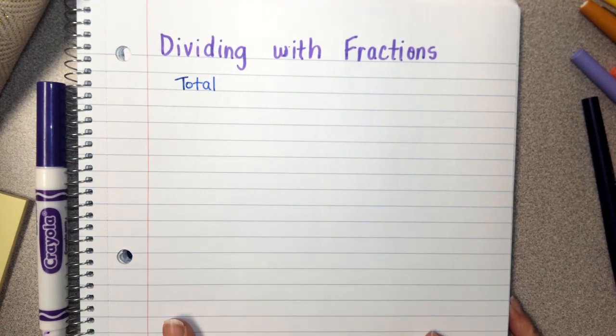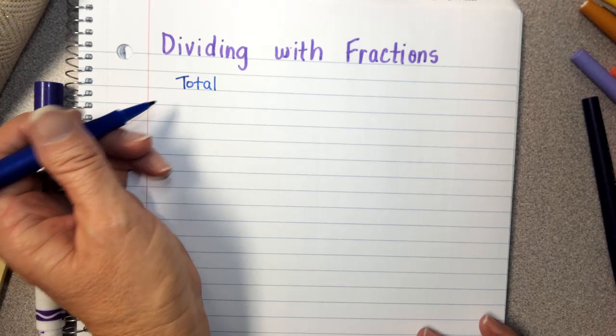And the reason why I want you to remember that is because sometimes when we look at our total, when we look at the information that's been provided, it's not always the bigger number anymore. It's really what is it that we have and what is it that we're doing with that information? What is it that we're dividing or separating or even sharing? So we're going to go ahead and write those notes.